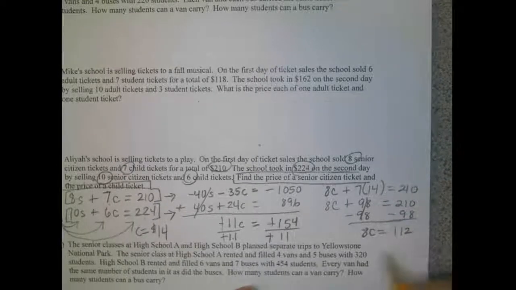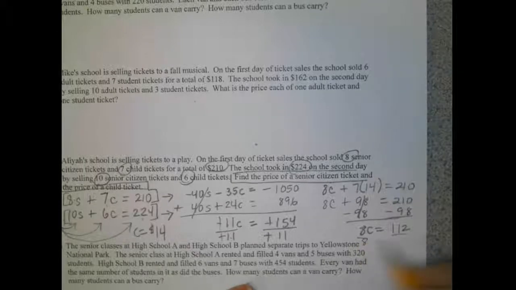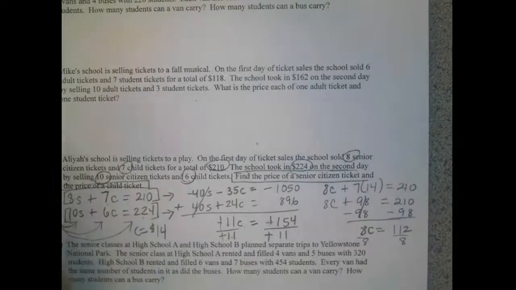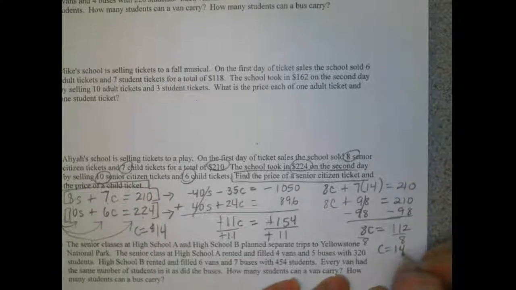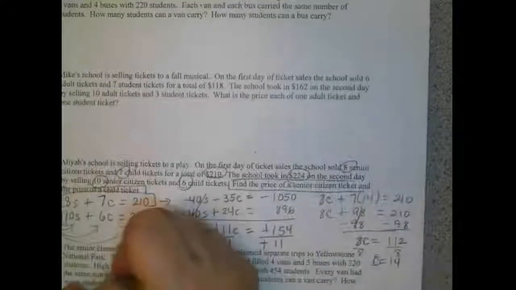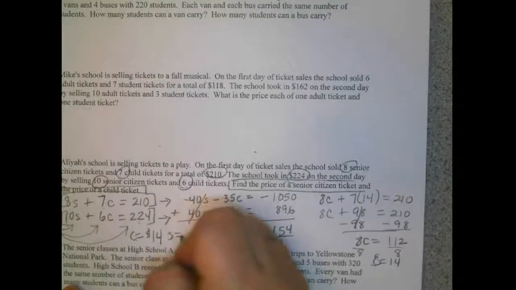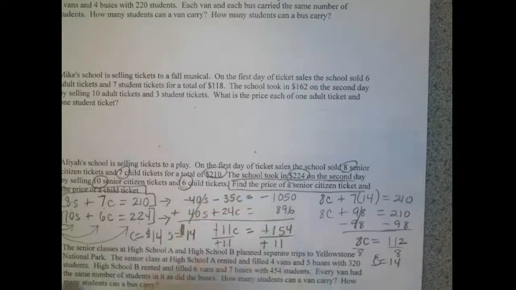What do I do now? Divide both sides by what number? What do you got? Oh, look at that. So my child ticket is $14 and the senior citizen ticket is $14. So it really doesn't pay to be young or old in this day.